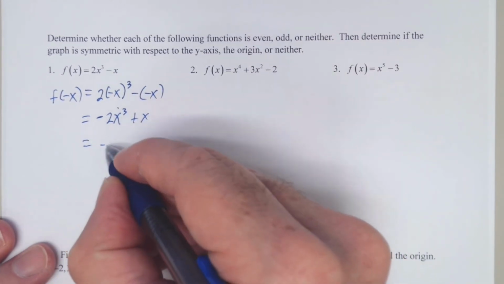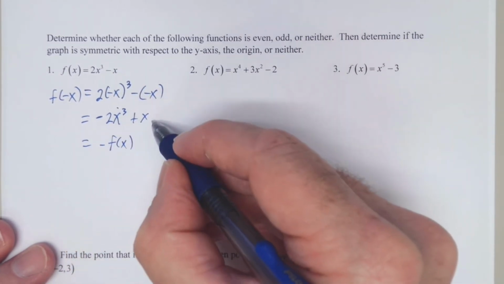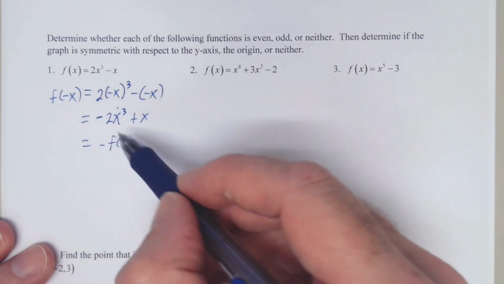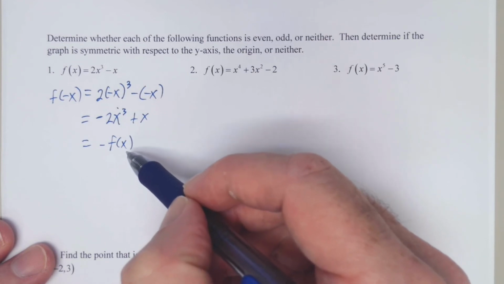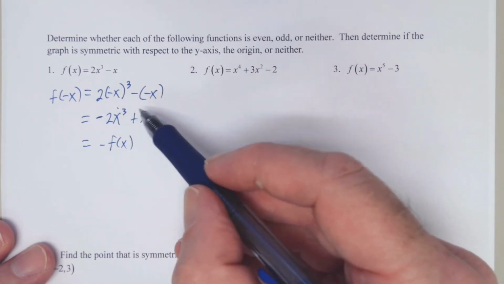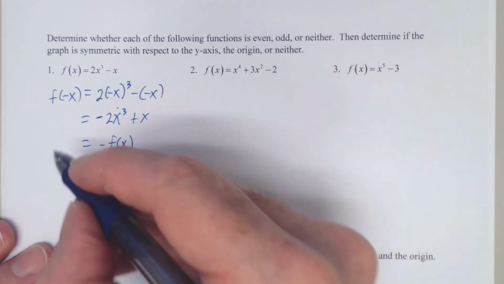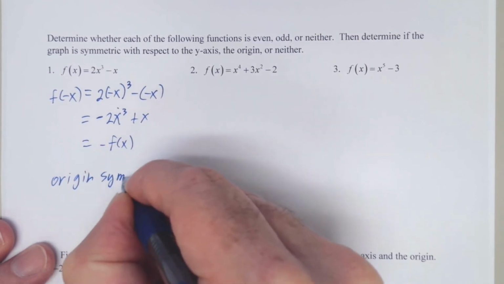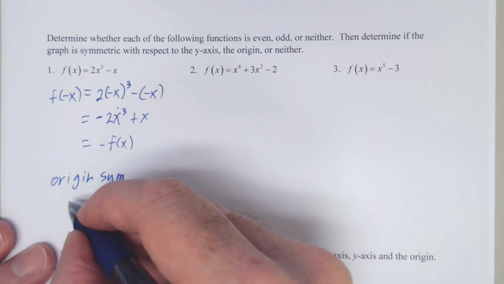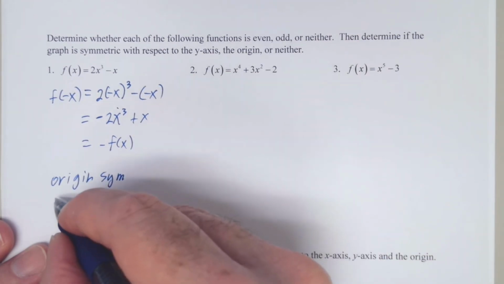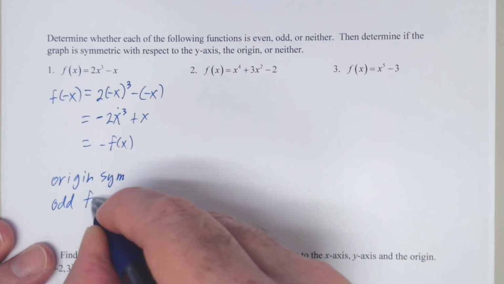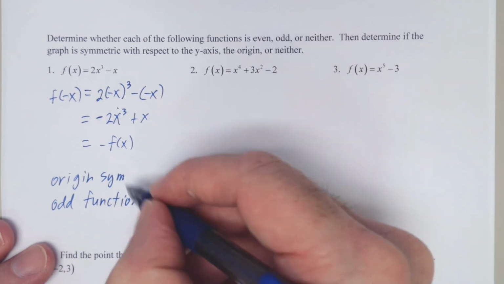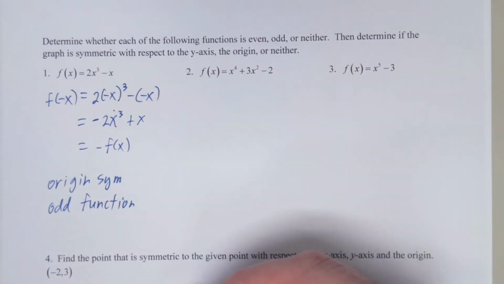Now you could go one more step and you could write it like this. Usually I just stop here, but you can see that when we replace x with minus x, our output is the opposite of f of x, or the original function. Each of these terms change signs. So this is a case where we have origin symmetry, and I'm sorry, this also means that we're an odd function. So this proves that we have an odd function, which tells us we have origin symmetry. I got these two turned around backwards.